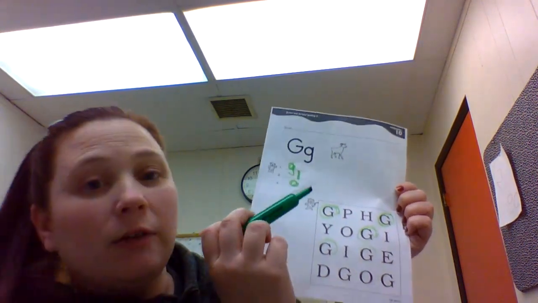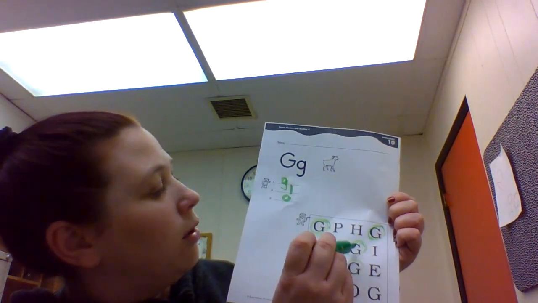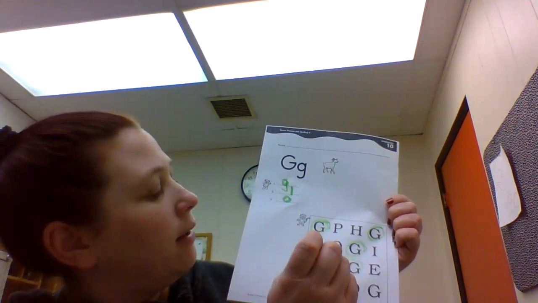Let's count how many G's we found. 1, 2, 3, 4, 5, 6, 7. We found 7. And you know, even though the G here looks different than the G down here, sometimes that's a good skill to have, because sometimes they just use different fonts when they're typing, and as you grow up you're going to have to learn to recognize different ways letters look.